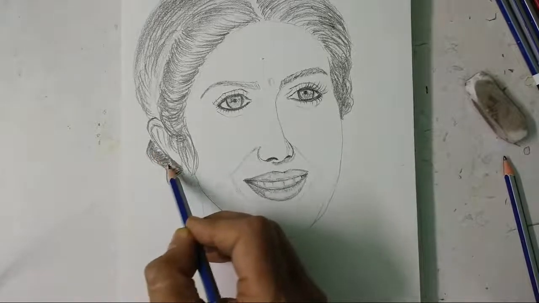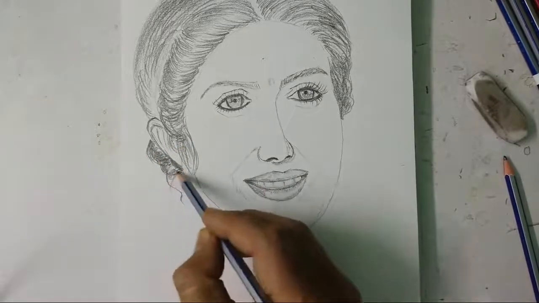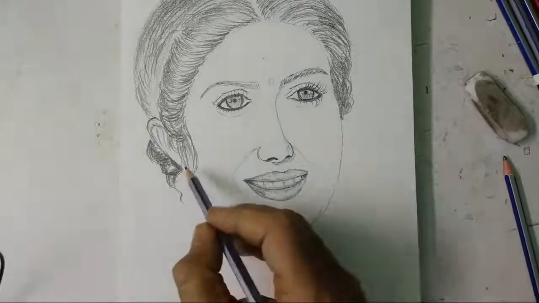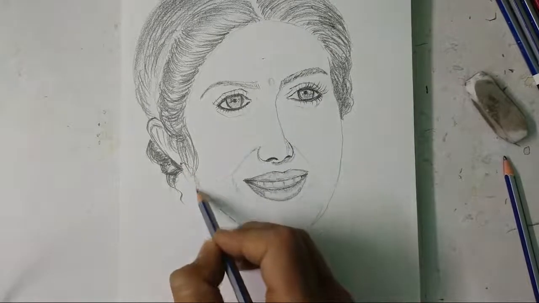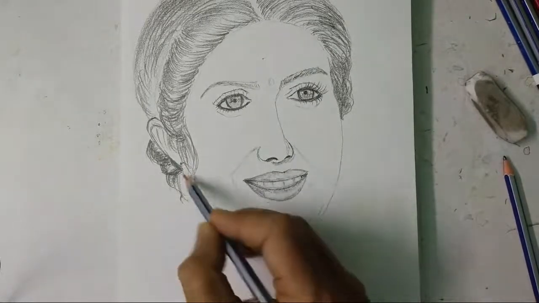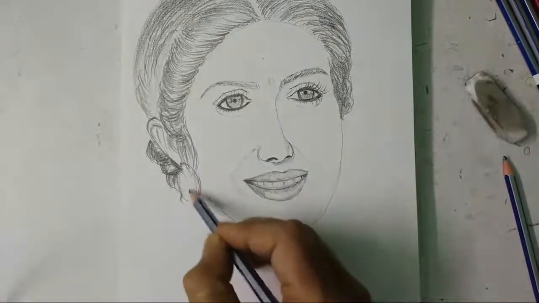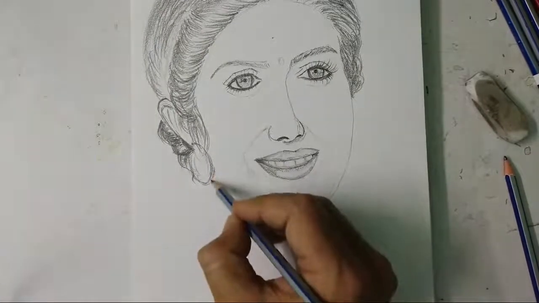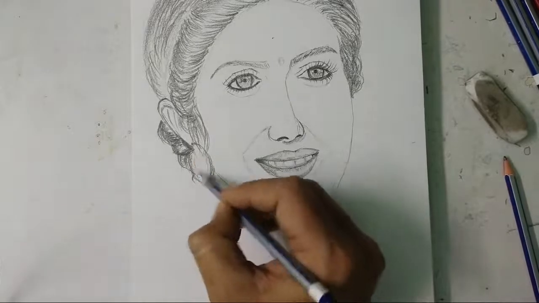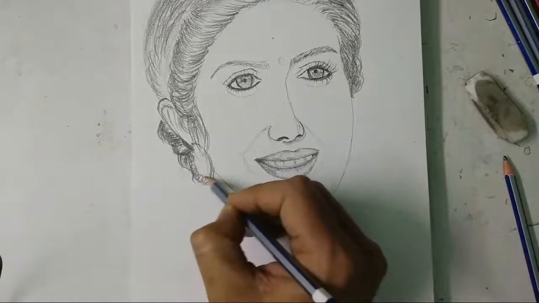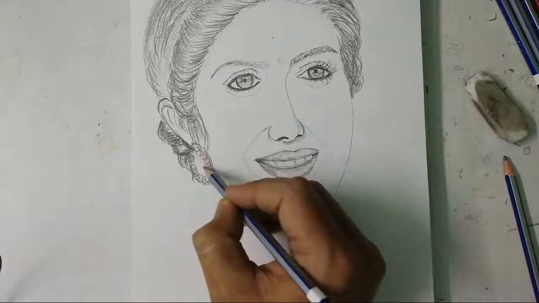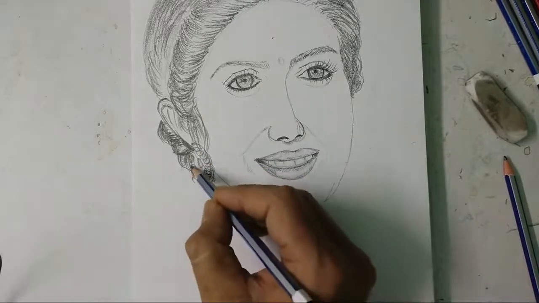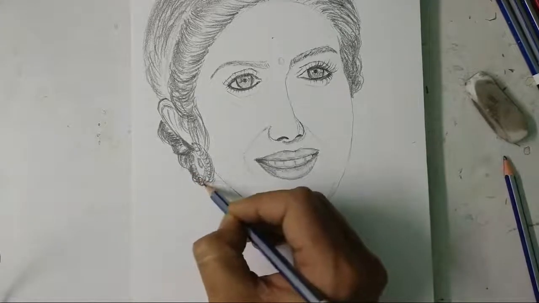And don't put pressure of pencil, otherwise the area where you are applying pressure will have marks on the paper. And here I can put a sort of earring. So I will not go into detail in that, but the main focus I am keeping on the face.